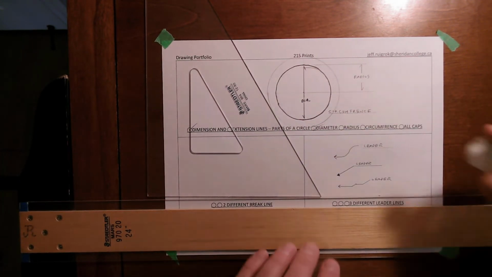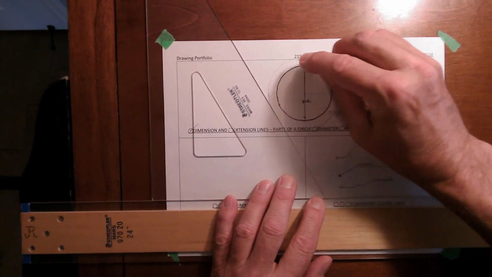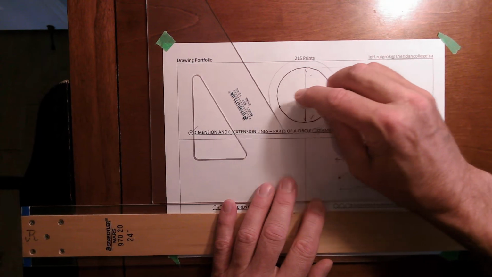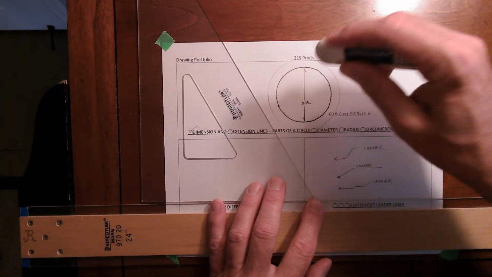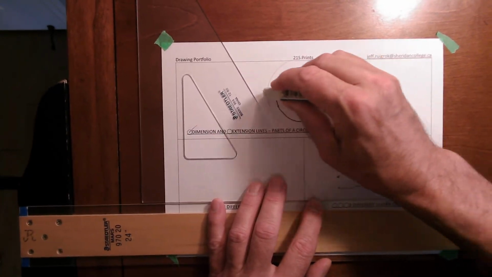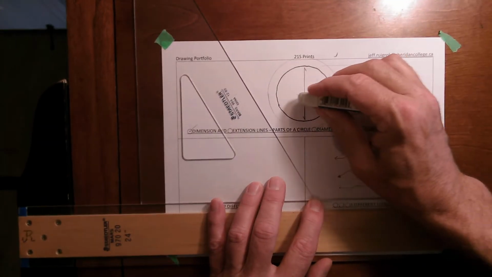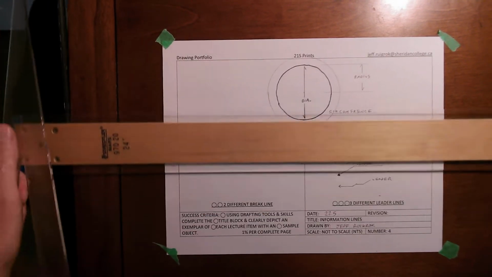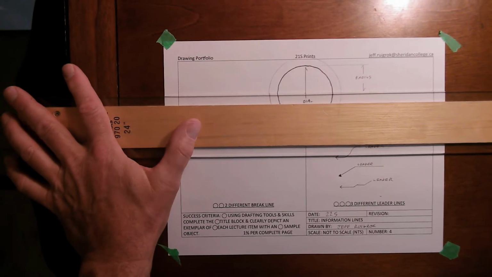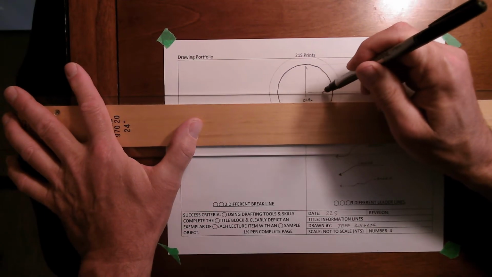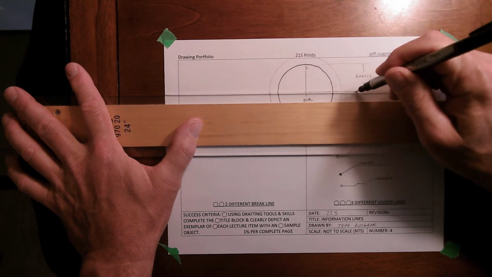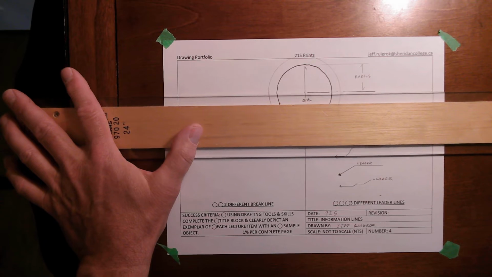When you've got that all finished, you can then start to take your eraser and clean it all up. I'm not going to do all of this for you, because you might want to have a different drawing style as well. And that's totally okay.